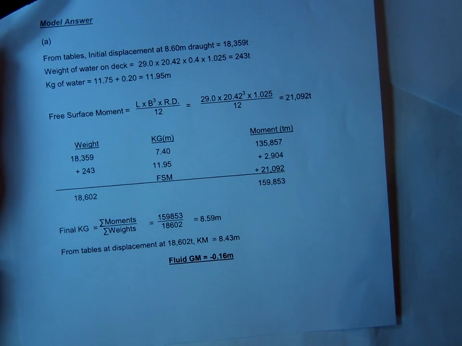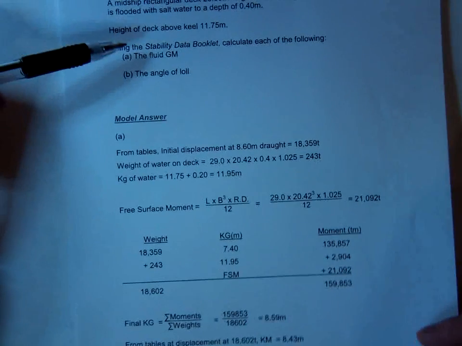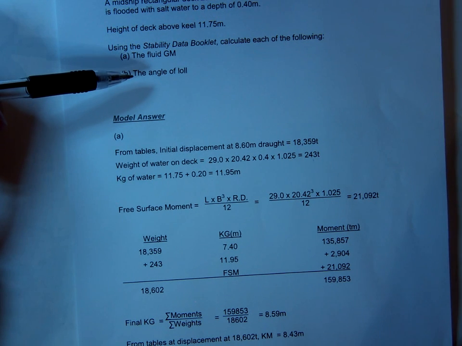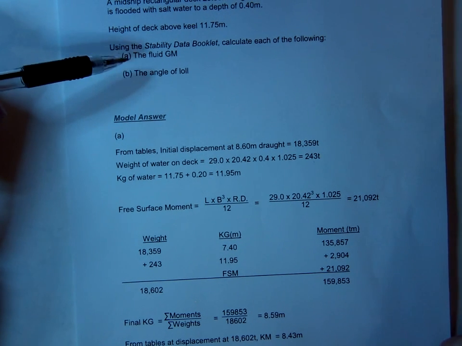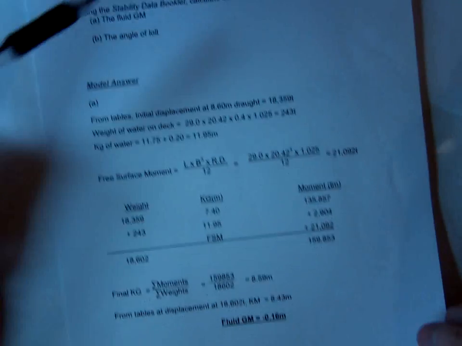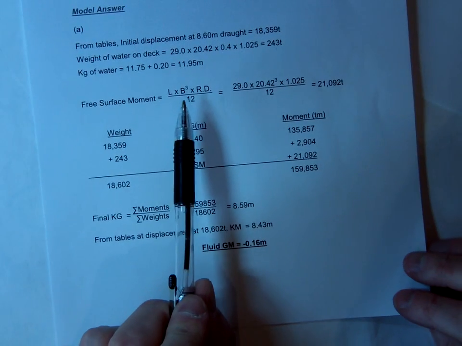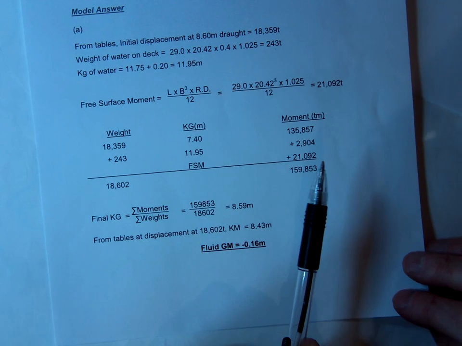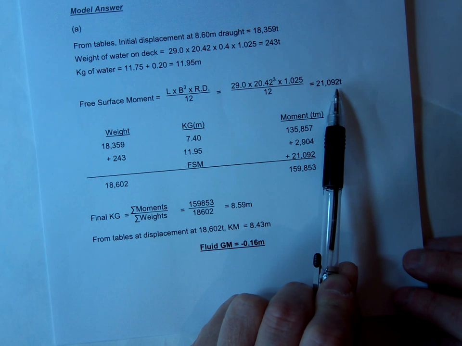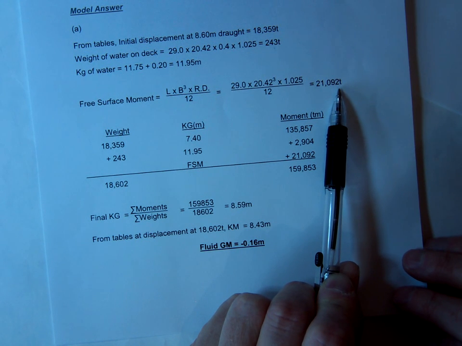When you see the word fluid in a question, fluid GM, you're going to have free surface moments, and the free surface moments are created by the fact that the water is sloshing about on the deck. The formula for free surface moments, L B cubed over 12 times density, gives us free surface moments of 21,092 centimetres.